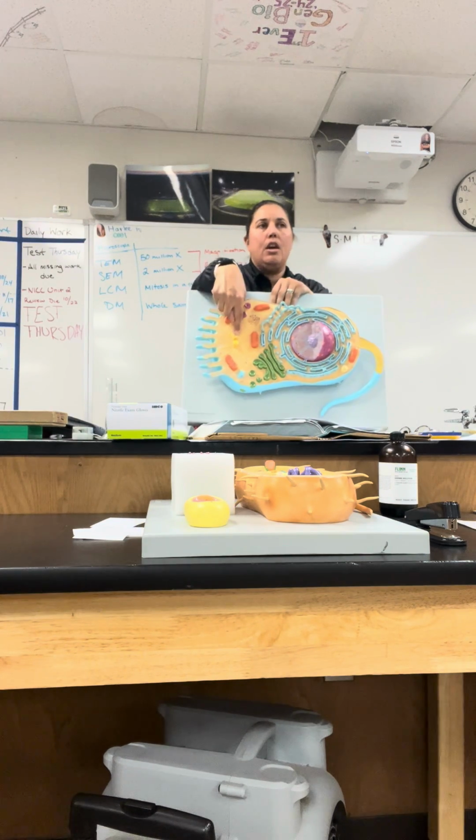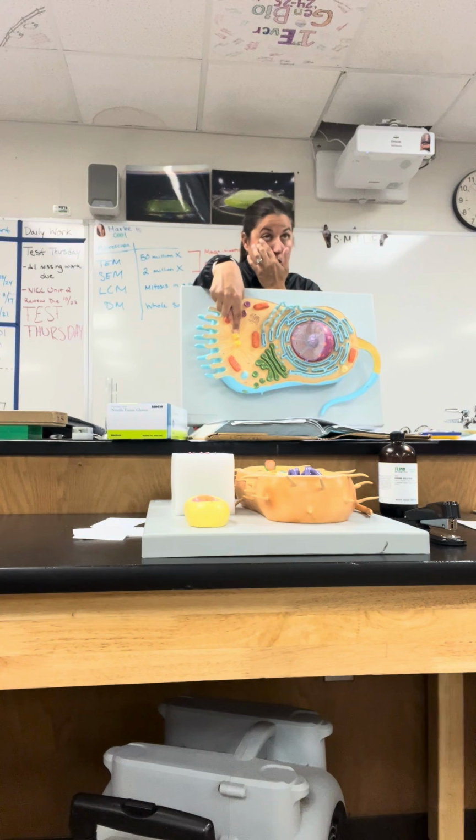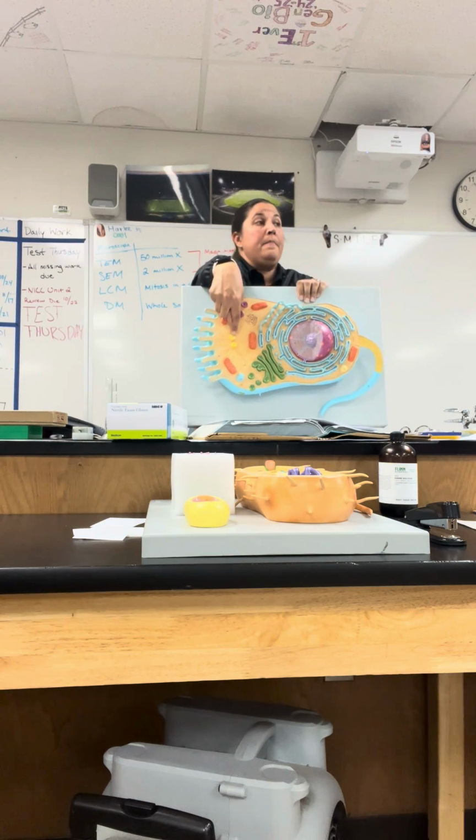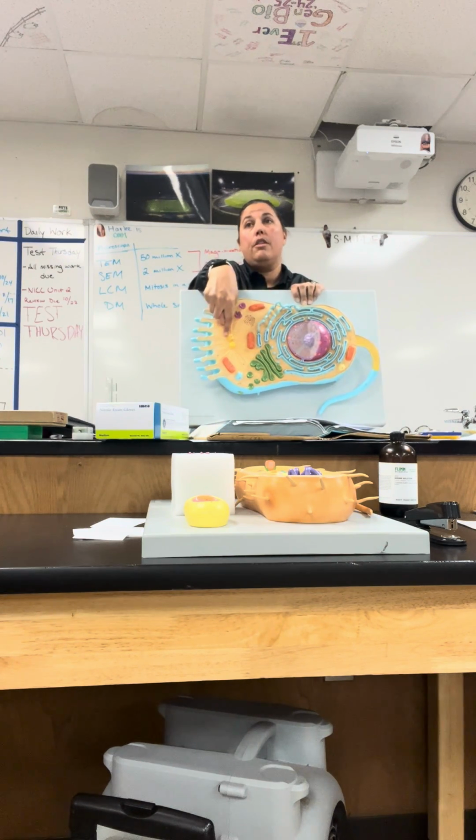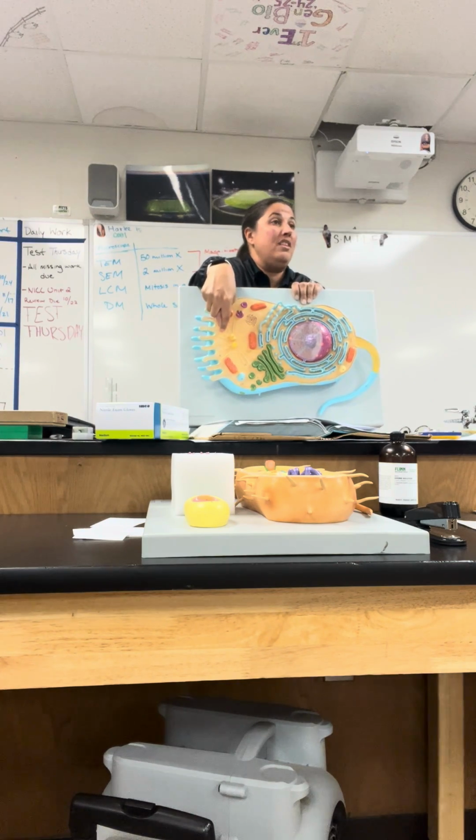Now, when we get here, okay, we're talking about our little centrioles, our centrosomes. These assist in cell division. The microtubules that become the spindle fibers, those assist in cell division. Remember, they help connect and move your chromosomes where they need to go.